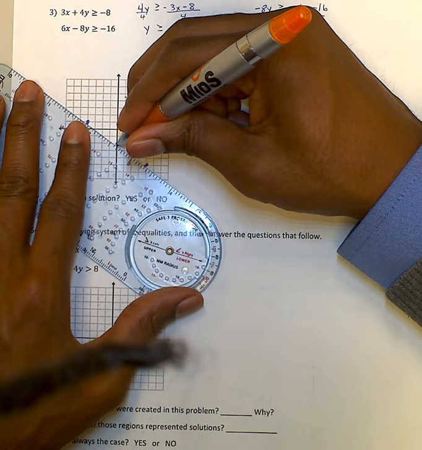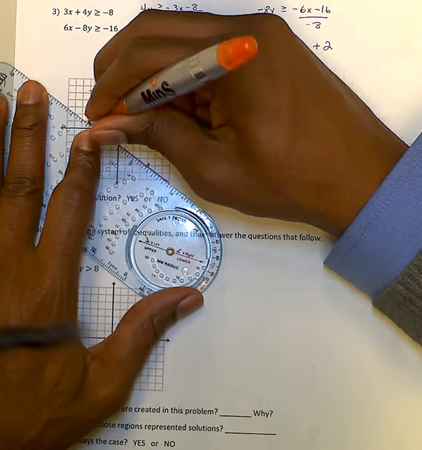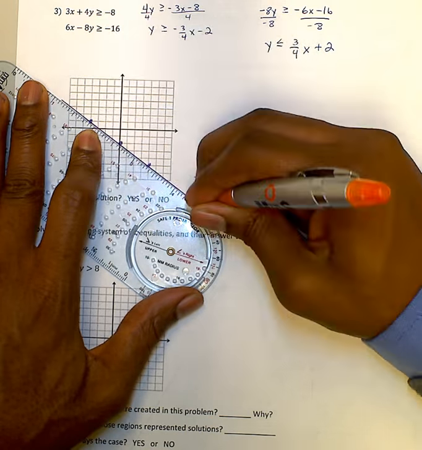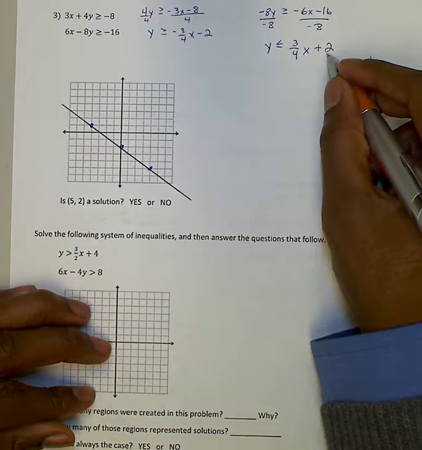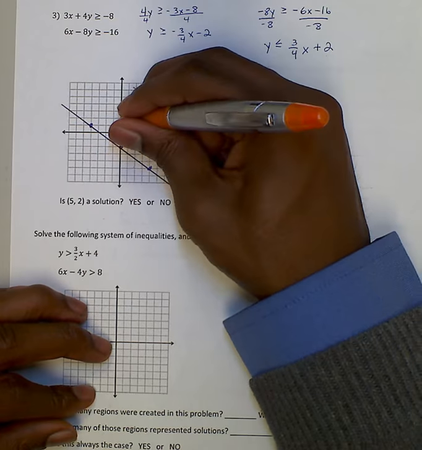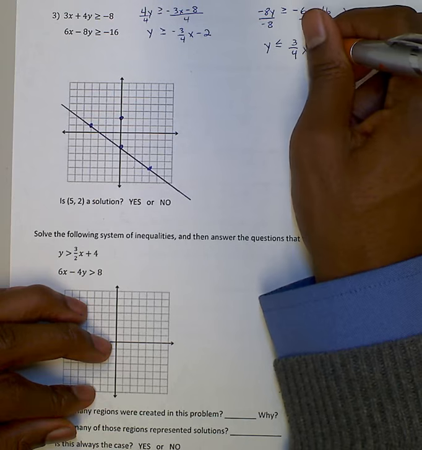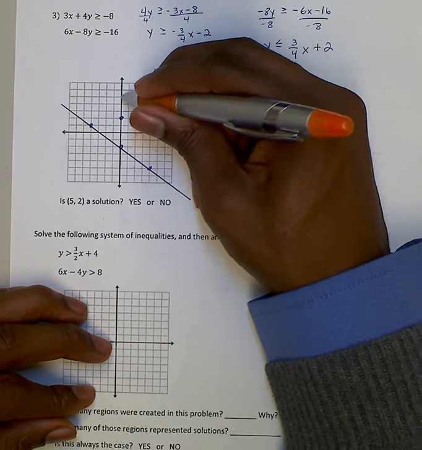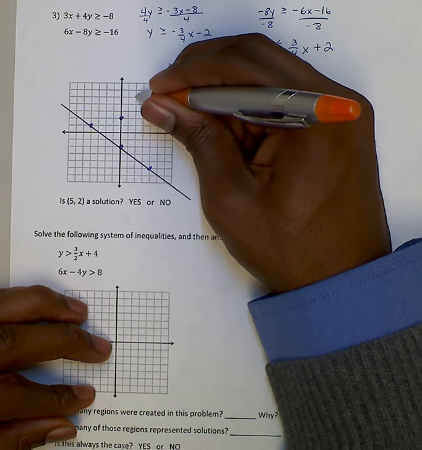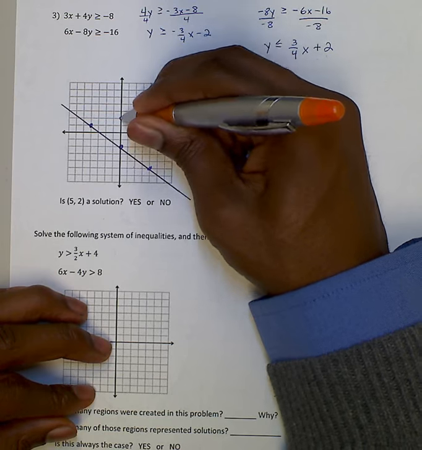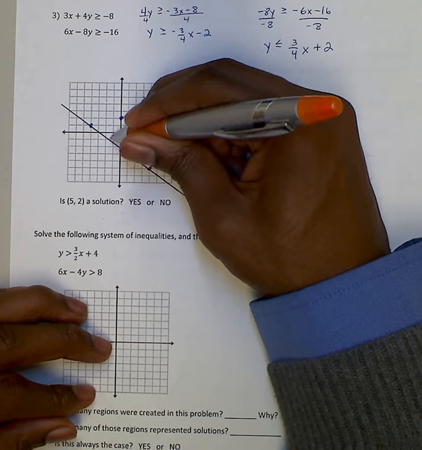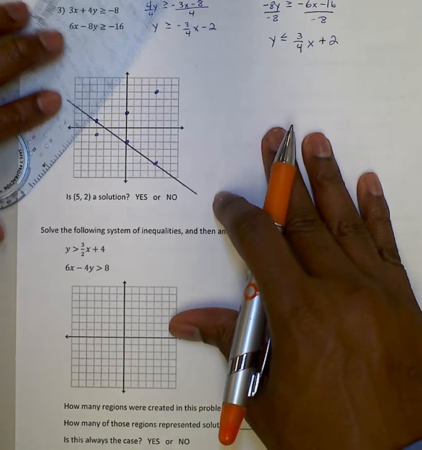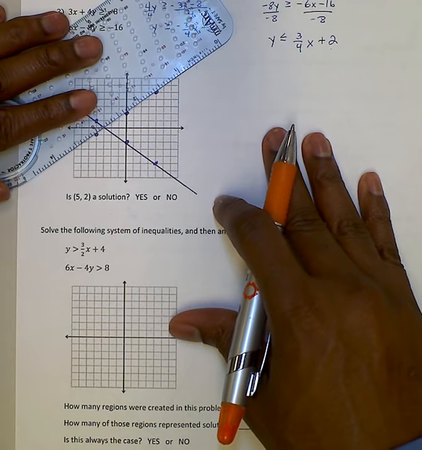Okay, so I'm going to draw my line through. Solid line. My second line has a y-intercept of 2, and a slope of 3/4: up 3, over 4. You can also go down 3, left 4. It's also a solid line because it's or equal to.